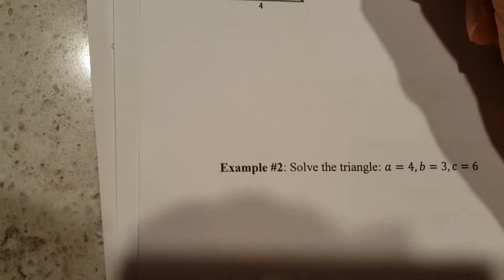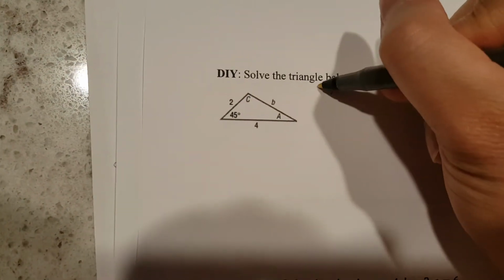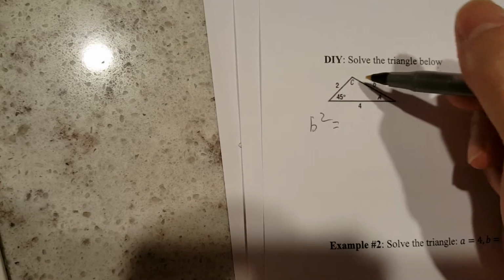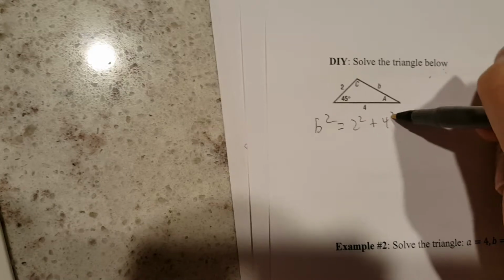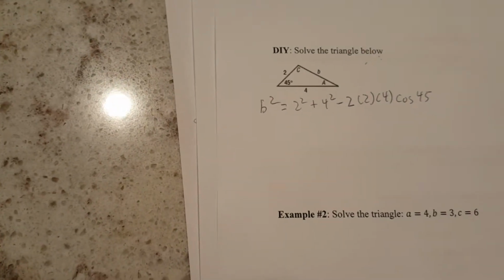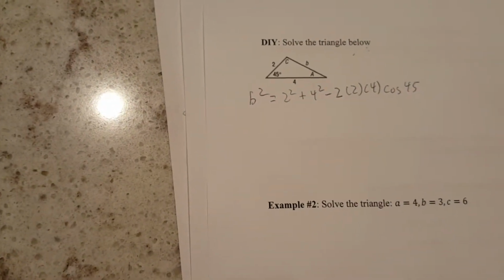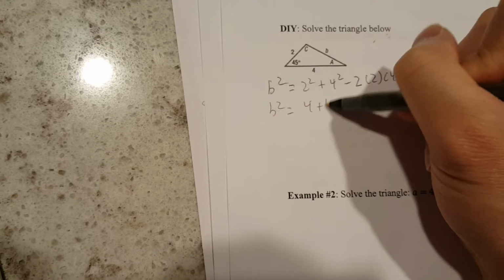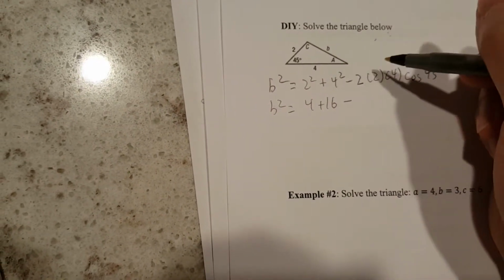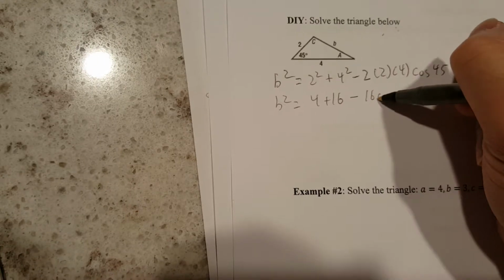Okay? So what I'm going to do is I'm going to use the formula B squared. So I have room, I'm going to put it here. B squared is equal to A squared, which is 2 squared, plus C squared, which is 4 squared, minus 2 times 2 times 4 cosine 45. Okay, so now if we want to solve for B squared, it is equal to 4 plus 16 minus 16 cosine 45.